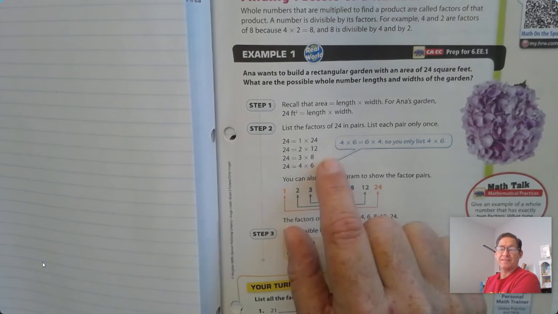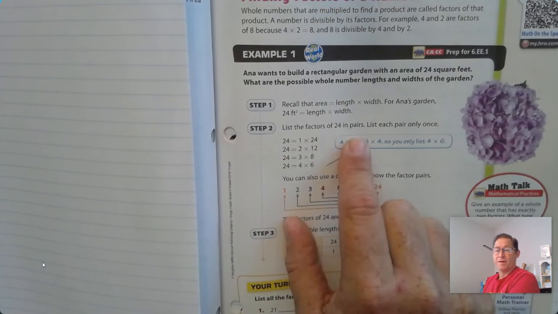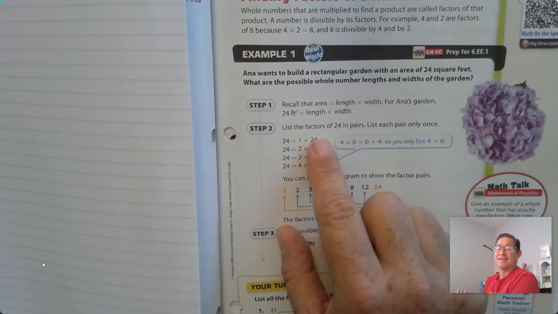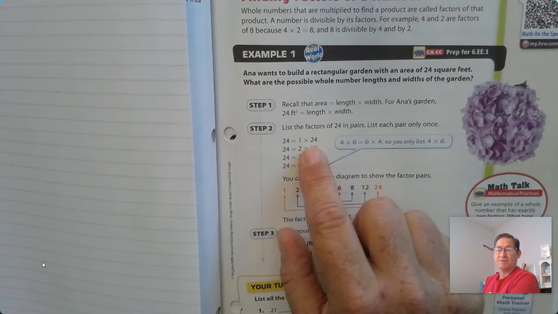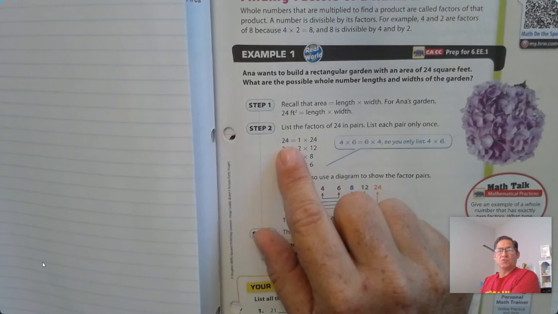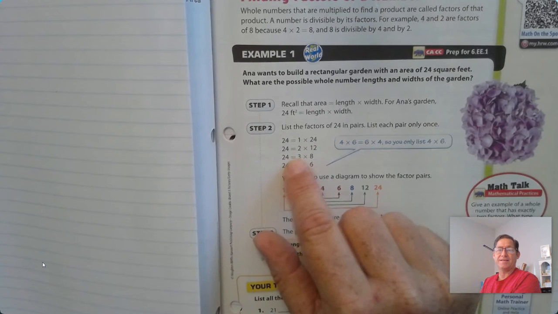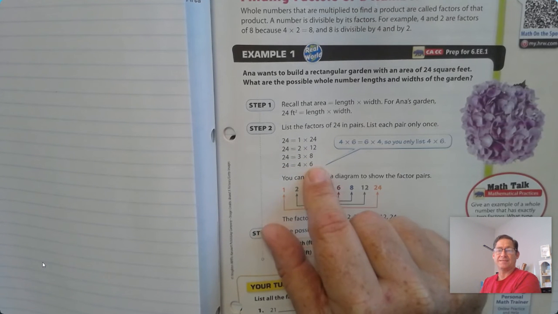So we're not going to say 1 times 24 and also use 24 times 1, because it's kind of the same dimensions. It would just be turned a different direction. So 24 is 1 times 24, 2 times 12, 3 times 8, and 4 times 6.